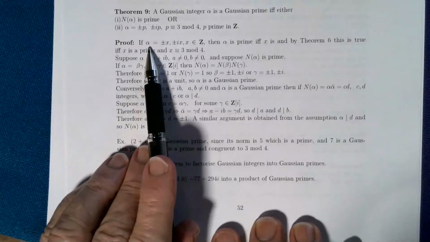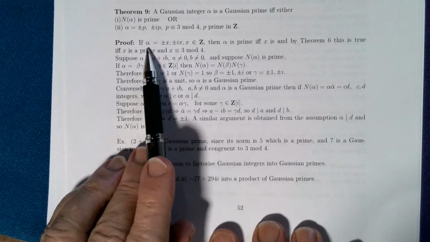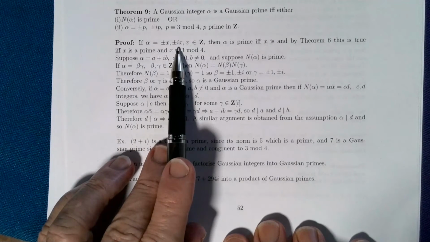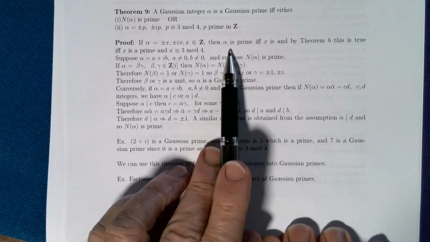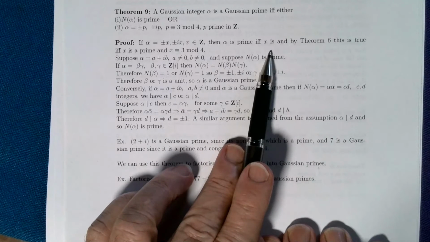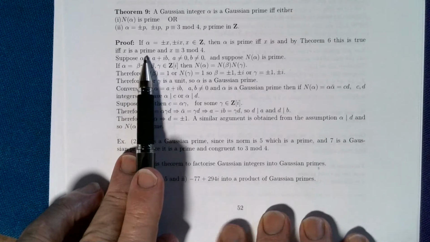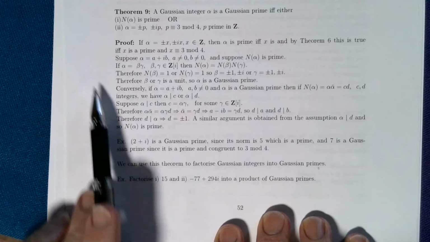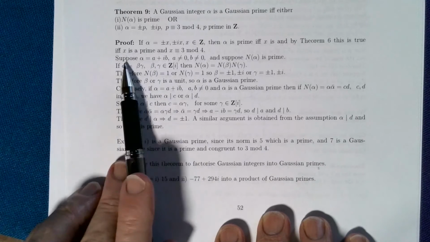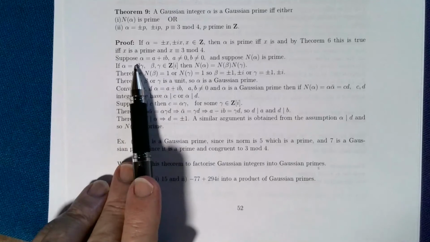So firstly, if we take alpha to be plus or minus x, or plus or minus ix, where x is an integer, then alpha is prime if and only if x is, and by Theorem 6 this is true if and only if x is a prime and it's 3 mod 4. So we sort of knew about that one. It's the first case that's the more difficult and more interesting one.